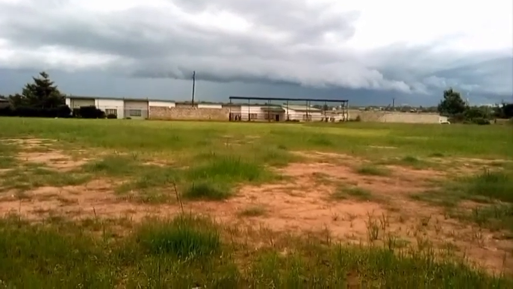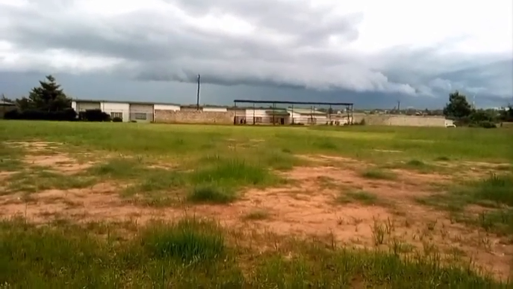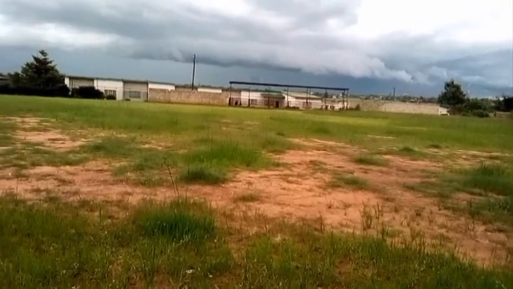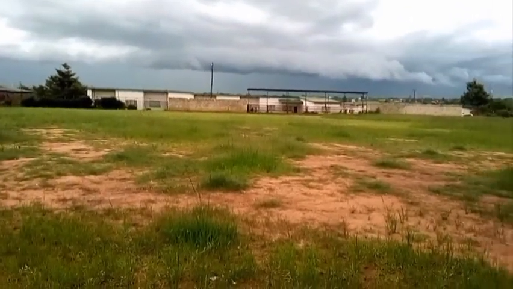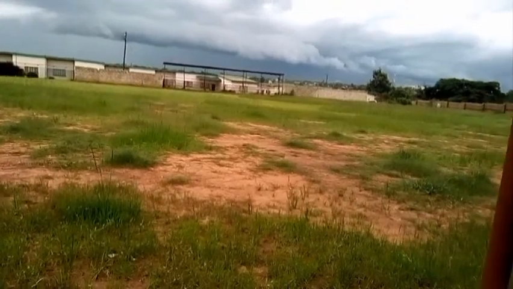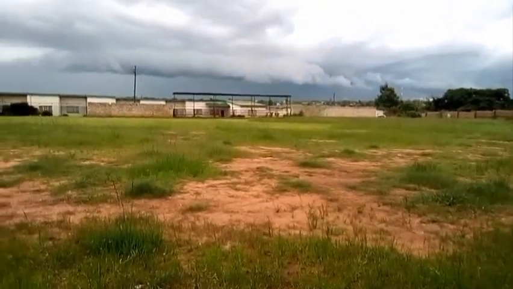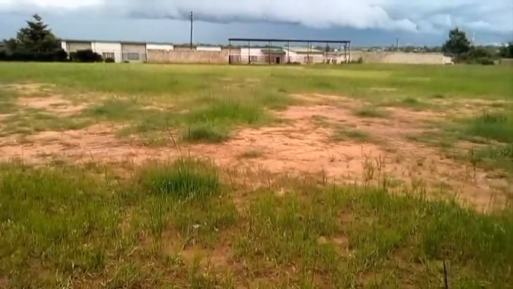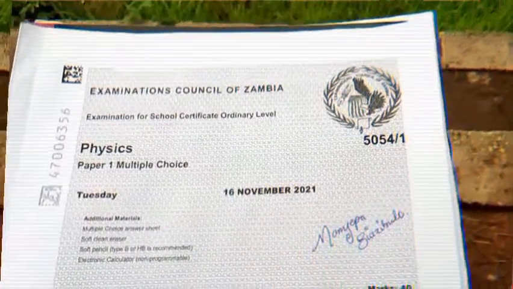It's a rainy afternoon and I'm here by the beach. Hopefully the skies won't pour on me, but I'm about to look at physics paper 1 from the year 2021. Okay, that's the face of the paper, and the rains are about to start.